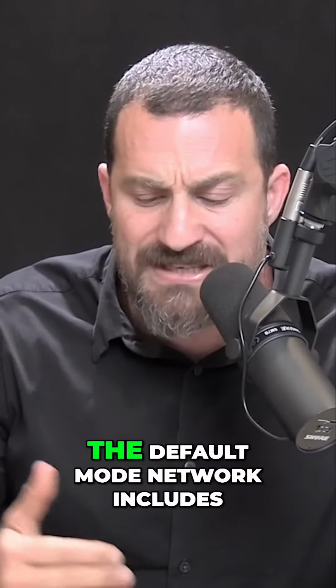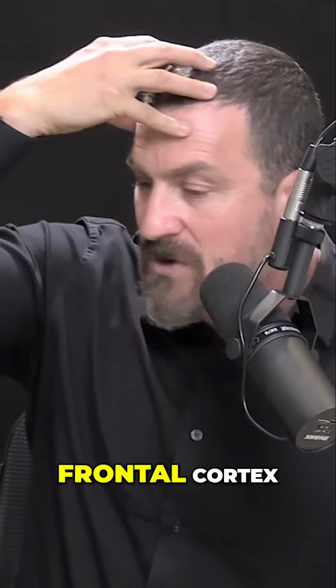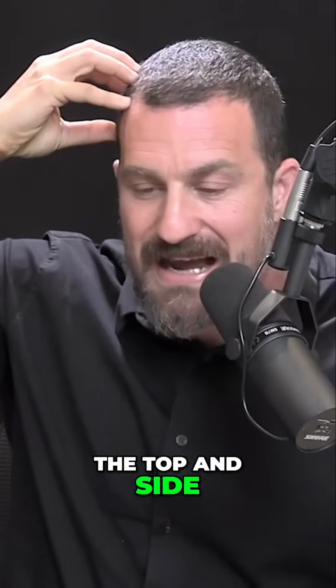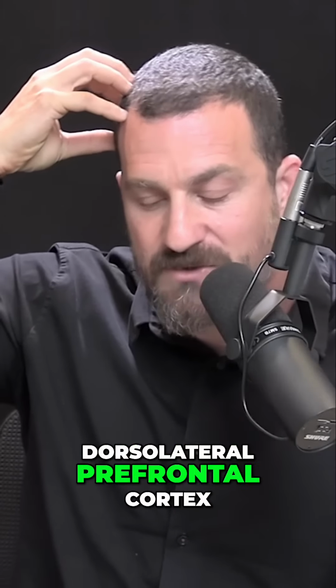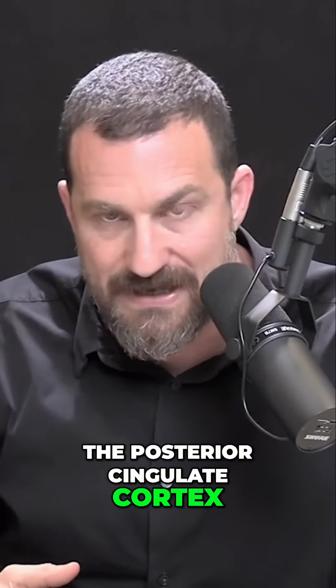But the default mode network includes an area called the dorsolateral prefrontal cortex. Frontal cortex, no surprise, is in the front, and you have a dorsal, the top, and side, lateral part, dorsolateral prefrontal cortex. You got one on each side of your brain, right? And then you have a brain area called the posterior cingulate cortex. And then you have an area called the lateral parietal lobe.